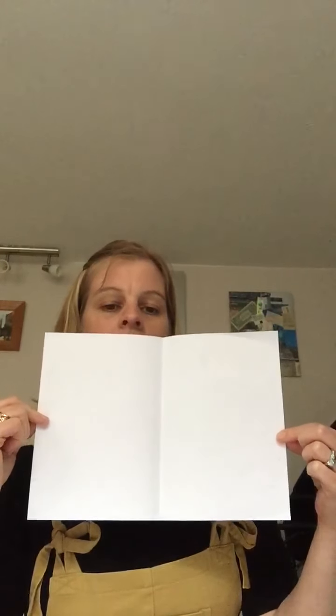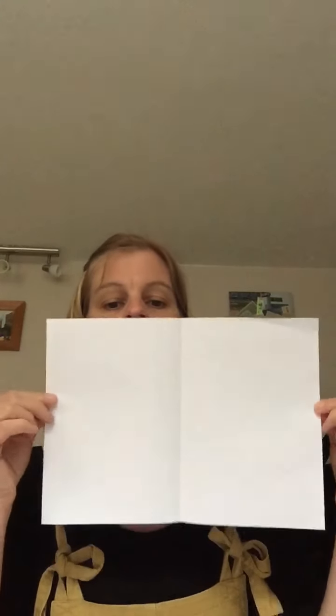My paper is folded into 2 parts. Each part is equal, so each of these parts is a half. 1/2 and another half. Now there's other ways in which we could fold our piece of paper so that it creates 2 equal parts. It creates 2 halves.